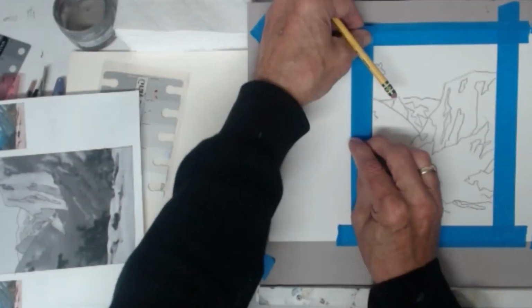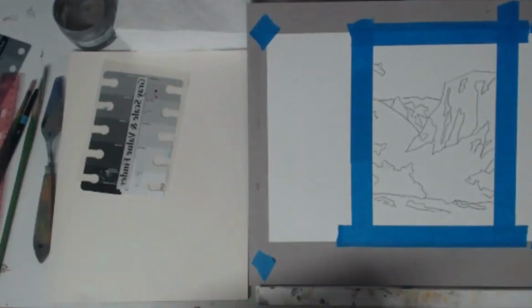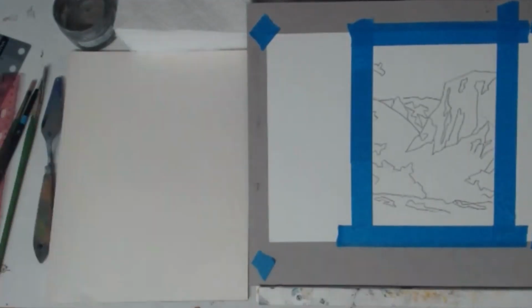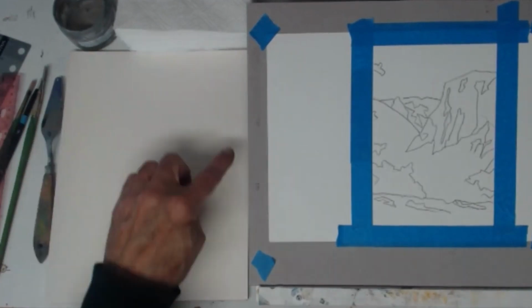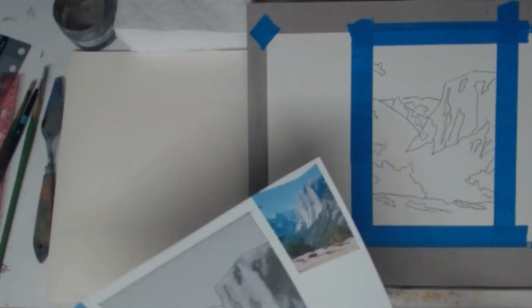Okay. Now the next step is I'm going to mix up a 6-value scale on this palette. And then we'll go from there.